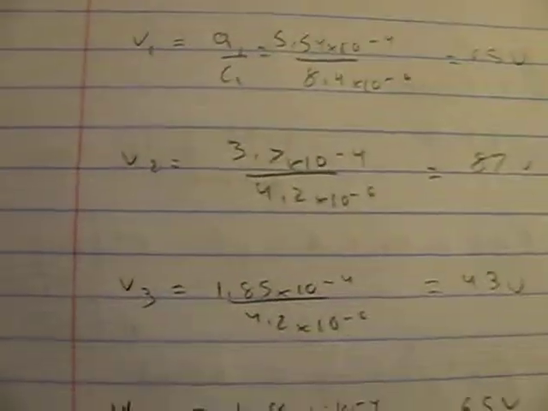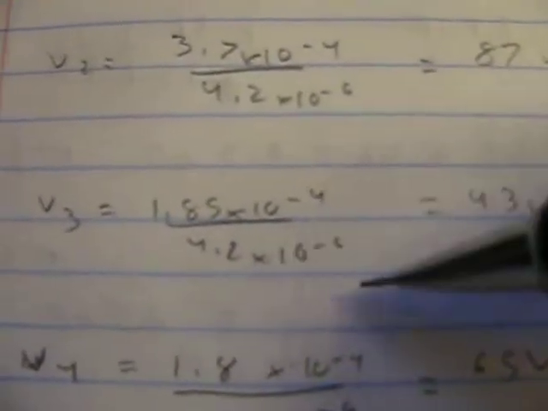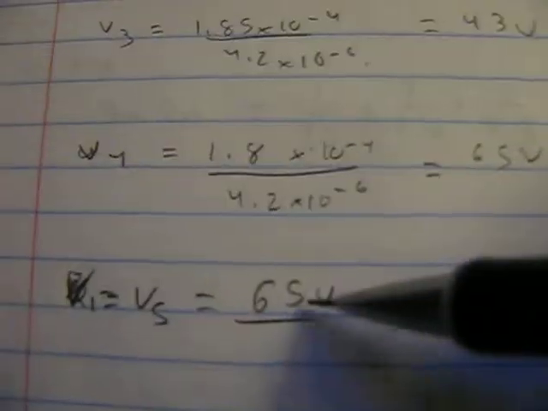V3 is the Q at 3 divided by the C at 3, and we get 43 volts. And the same thing for 4. And 1 and 5 are the same, 65 volts, so I just said V5 is equal to 65 volts.